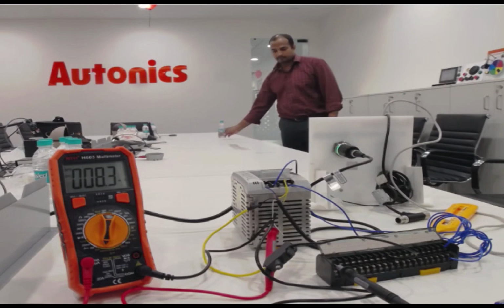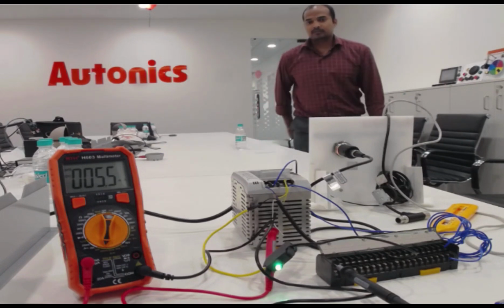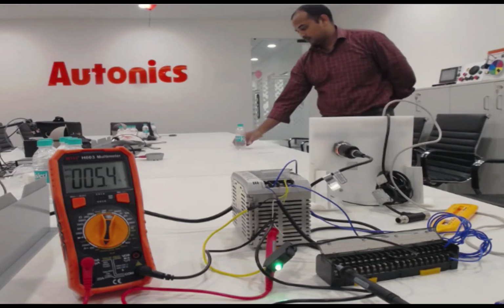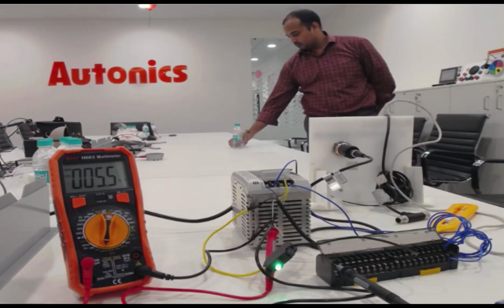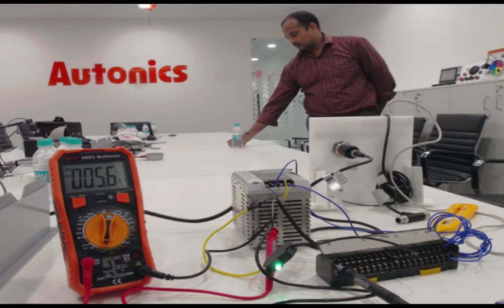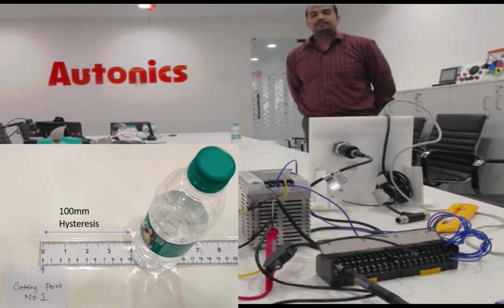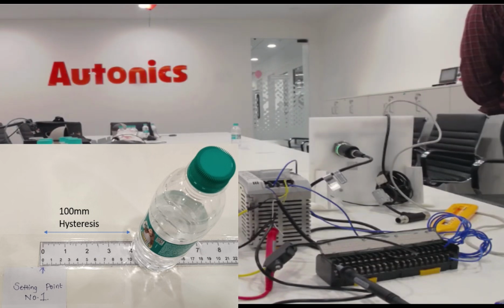Only if I come below set point 1, the output is on. At set point 1, the output is on. Now this is the hysteresis. You can see at 100 mm, the output turned off. So this was the digital output teaching.